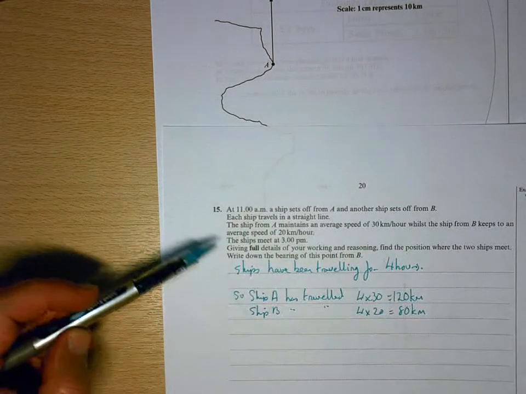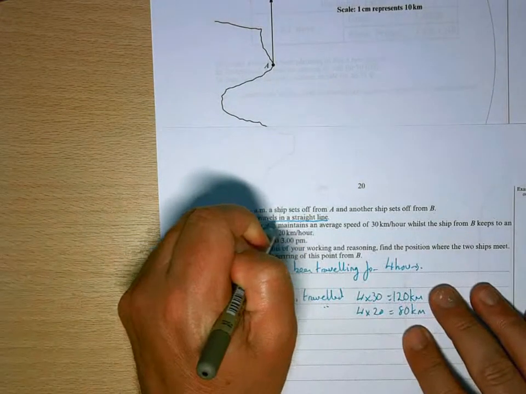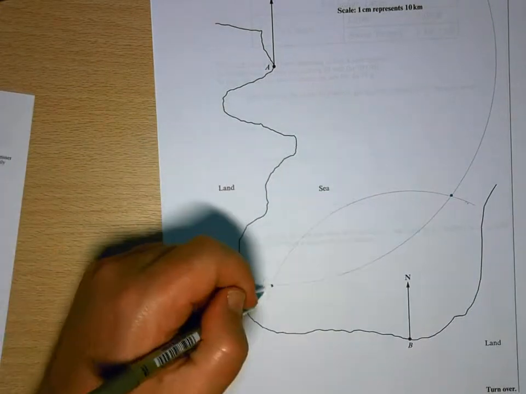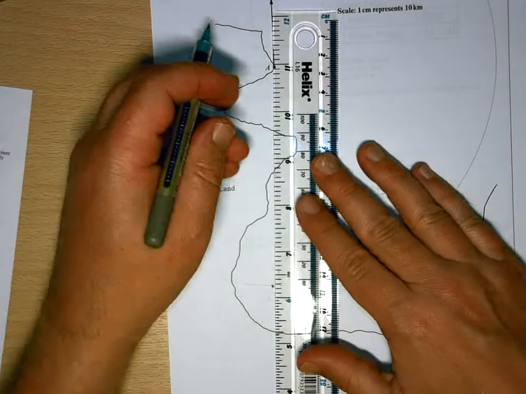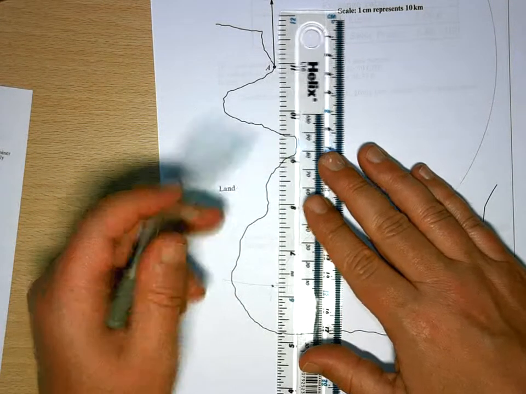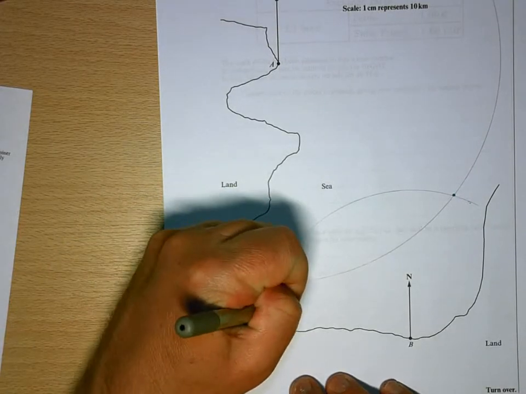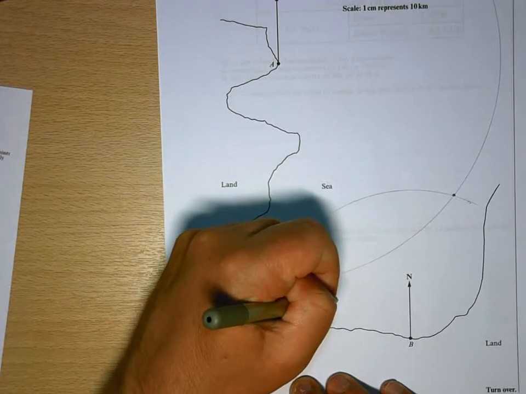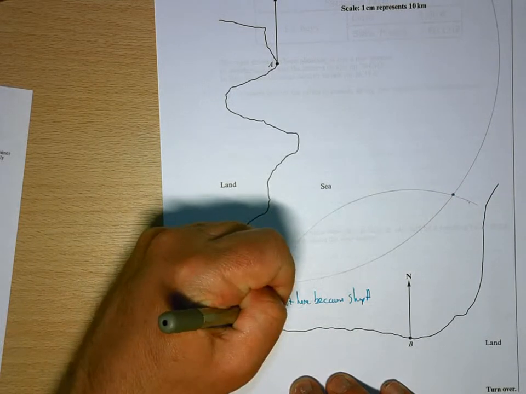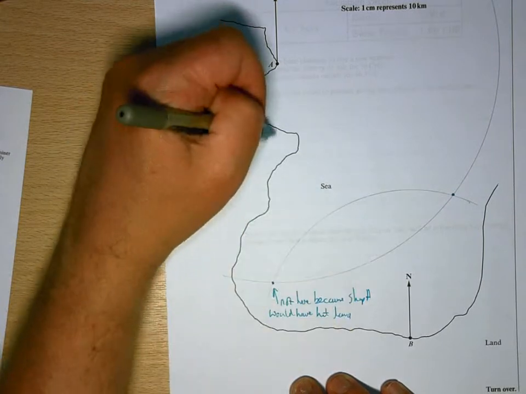And what you will see is it says here each ship travels in a straight line. Well, if ship A is traveling in a straight line, it isn't going to get to there because there's that land there. Okay, so it can't cross land, so it's not here, because ship A would have hit land. Okay, it would have hit land there.